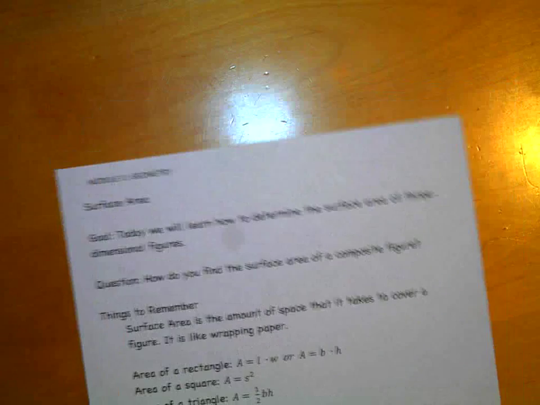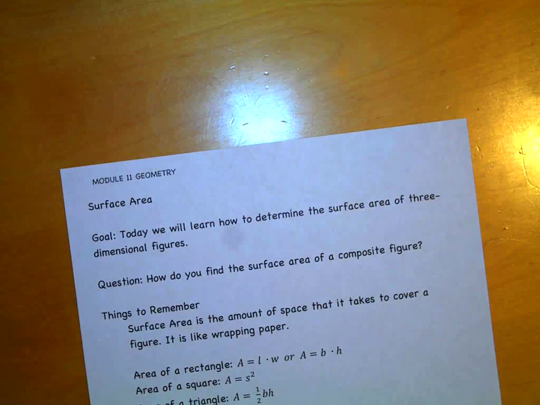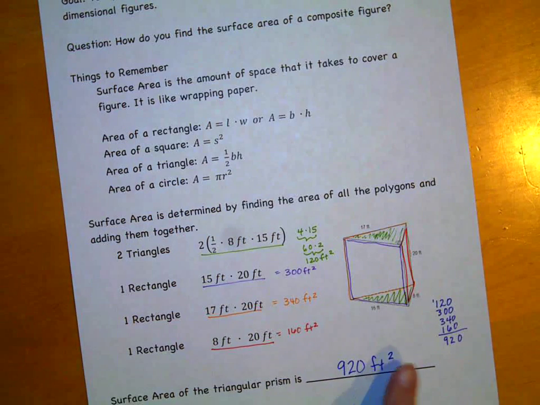Okay? So going back to our goal for today, we will learn how to determine the surface area of three-dimensional figures, which we just did. How do you find surface area of a composite figure? Basically, the same way you find the area. You just have to remember that you're finding the area of each three-dimensional side. Finding area, adding them all together. And don't forget, it's area, so it's squared.